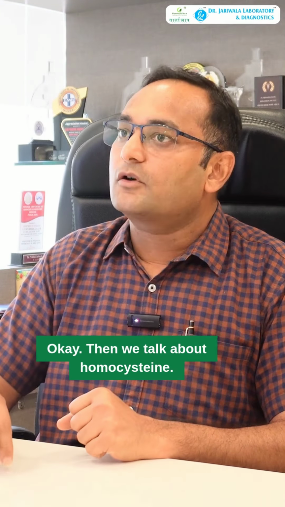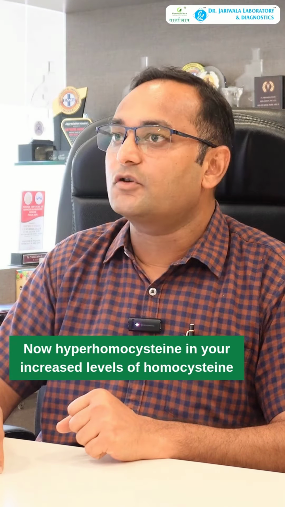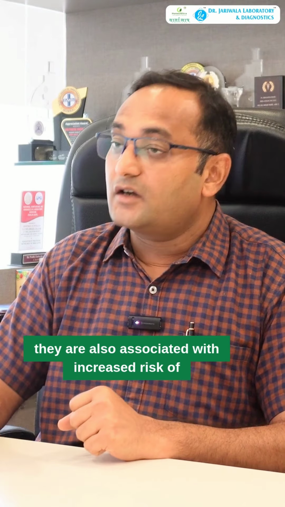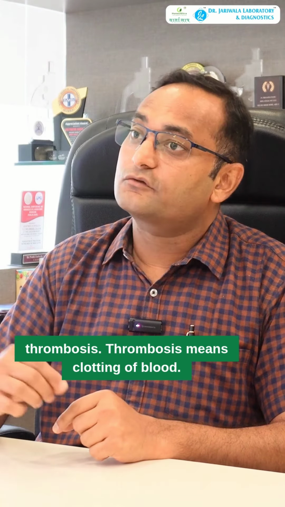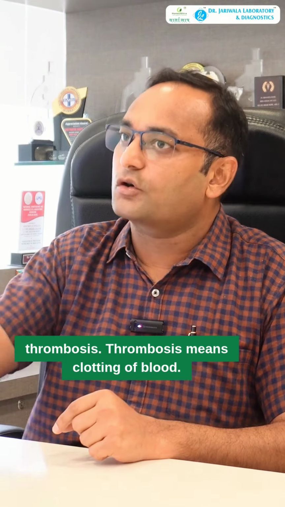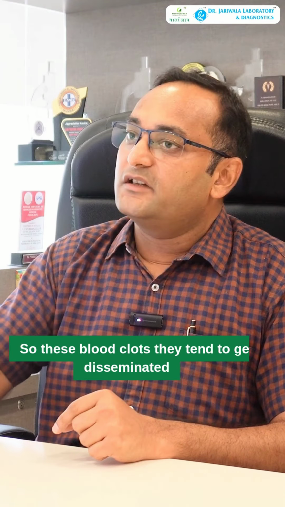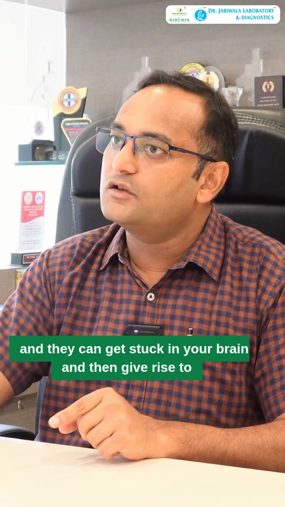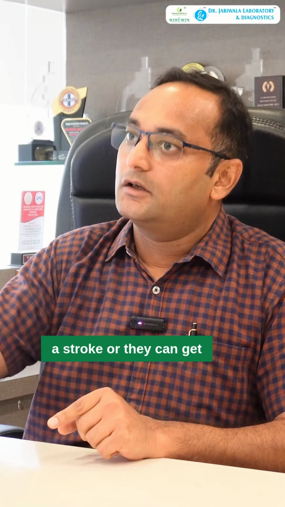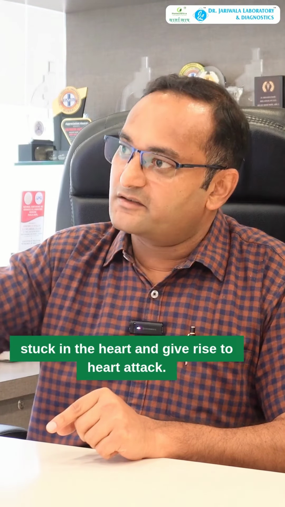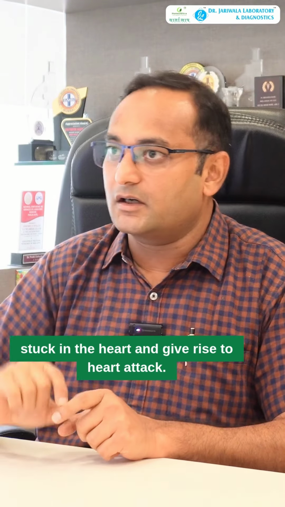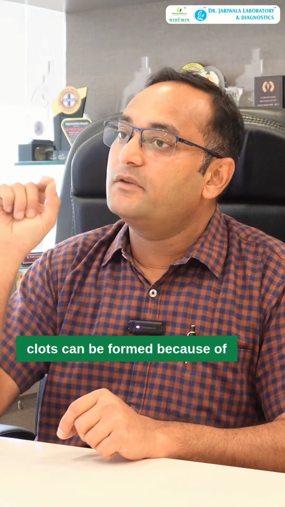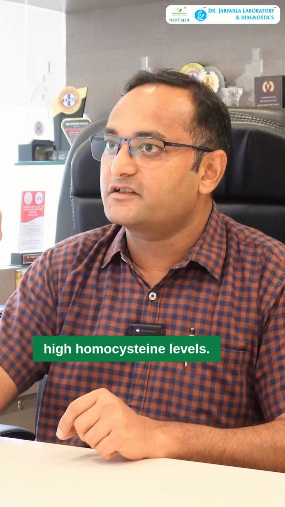Then we talk about homocysteine. Hyperhomocysteinemia, or increased levels of homocysteine, is also associated with an increased risk of thrombosis. Thrombosis means clotting of blood. These blood clots tend to get disseminated and can get stuck in your brain and give rise to a stroke, or they can get stuck in the heart and give rise to a heart attack. So small clots can be formed because of high homocysteine levels.